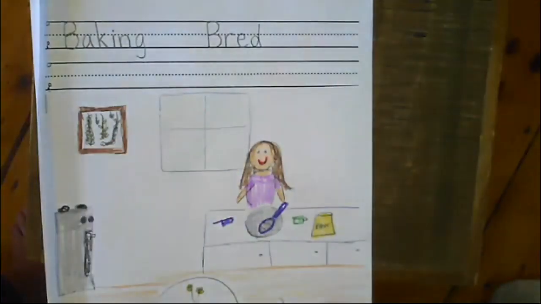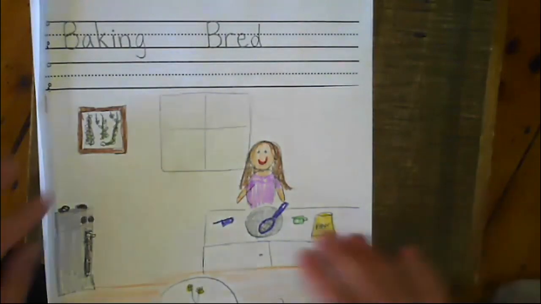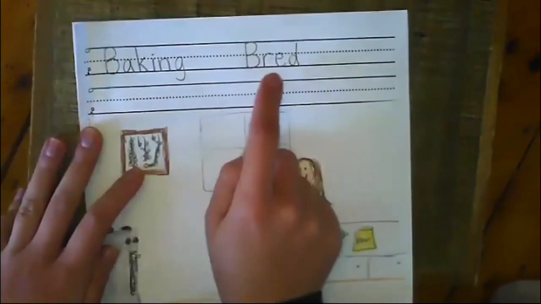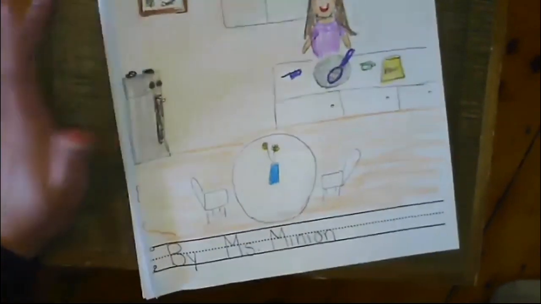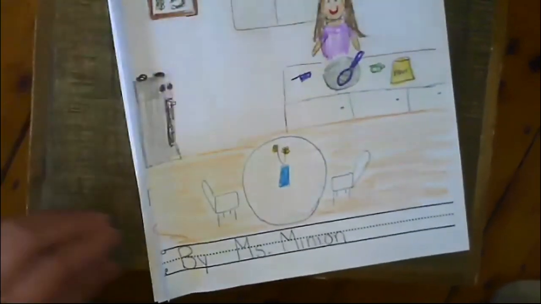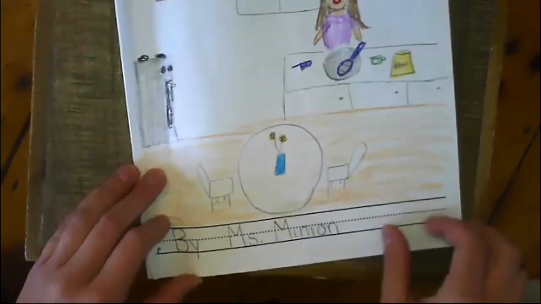All right, we know it's very important to start by reading over the writing we've already done. Baking bread. This is what reminds me of what I want to write about. Make sure I don't write the same thing twice or write it in the wrong order. By Miss Minion.